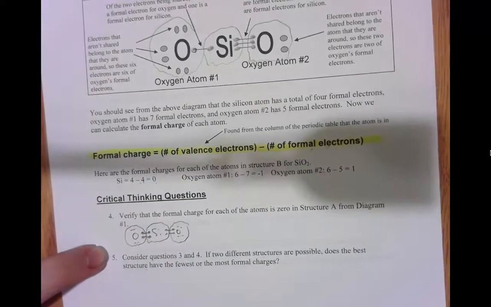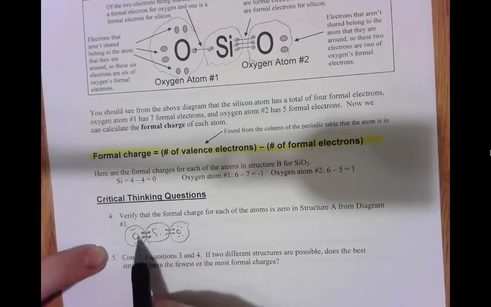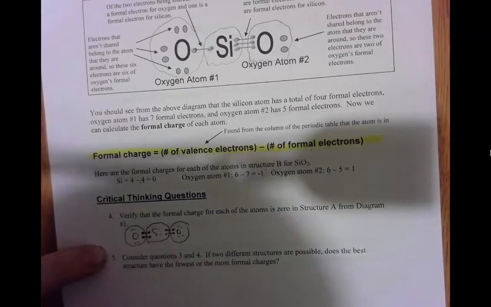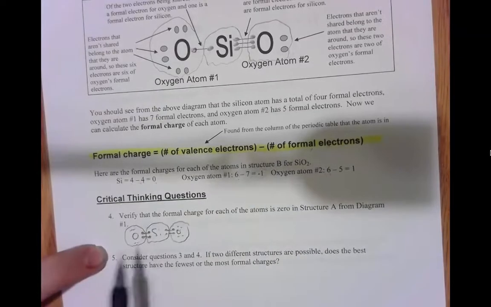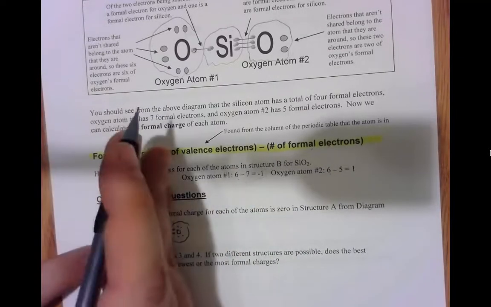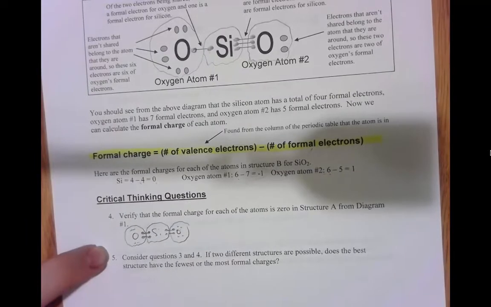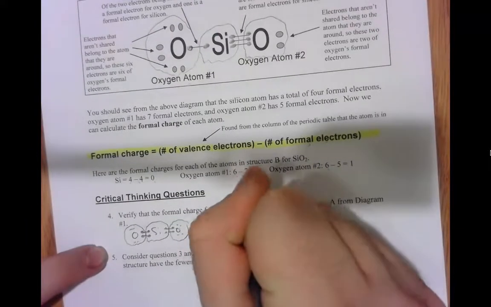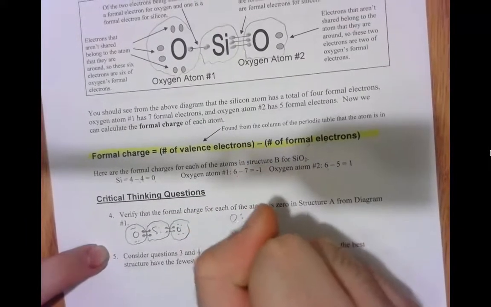It is worth mentioning that because this is symmetrical, because you have the same bonds and the same number of electrons on both sides, you only need to do one of the oxygen atoms, and then the other one is identical because it's a mirror image. If you were to put a mirror in silicon, it would look identical. So we can do it for oxygen, and we can do it for silicon.